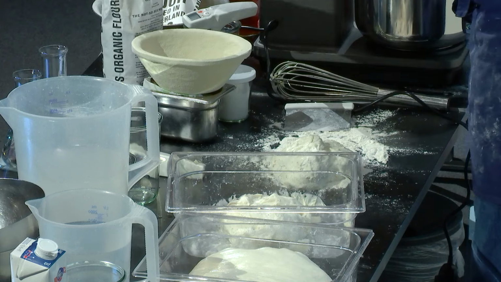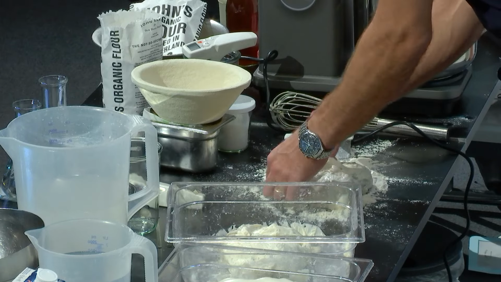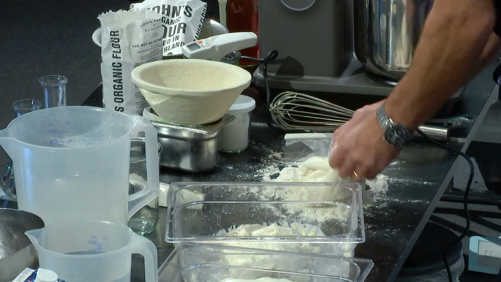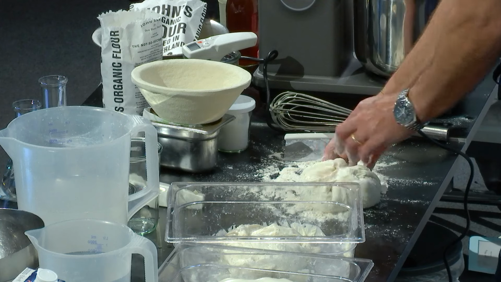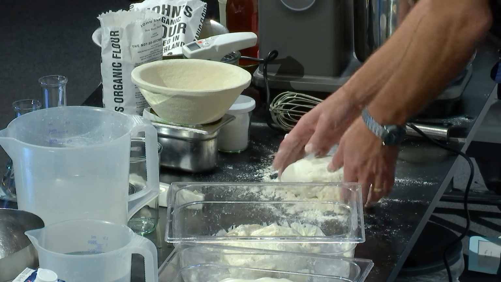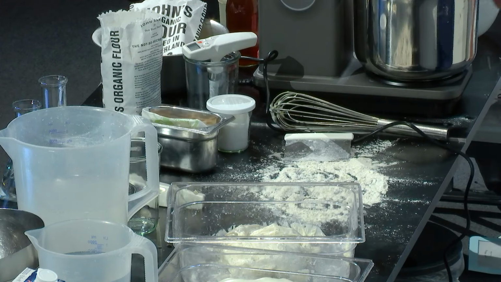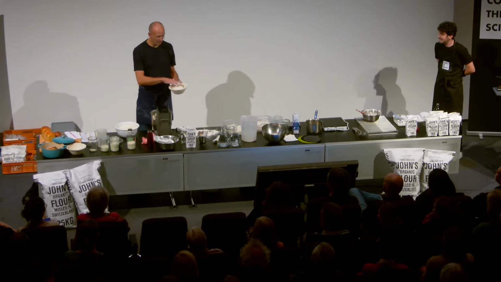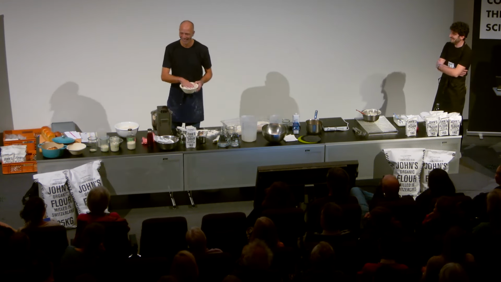Now you can see all the bubbles, and it's already quite a developed dough. So what you try to do is not put any force into it. Just leave it as is, and then you can put it in the form. This is the bread you see here. I'm not saying this is the right moment to form the bread. It's just a show, so you see how it works and how it looks afterwards.